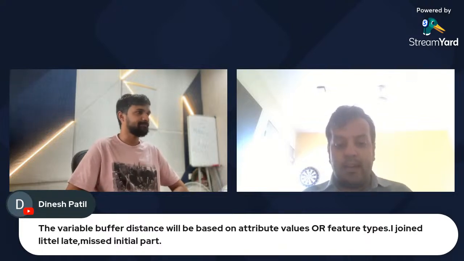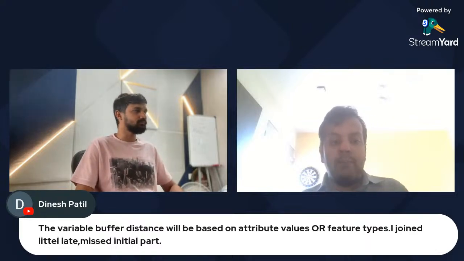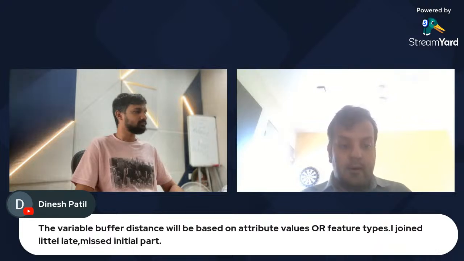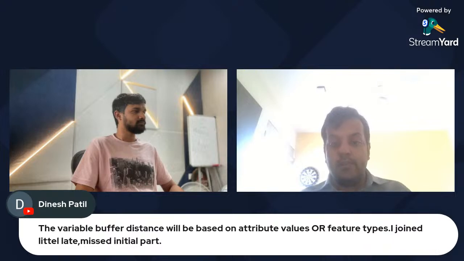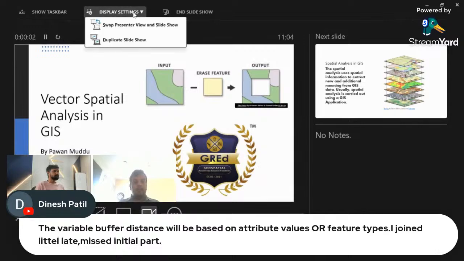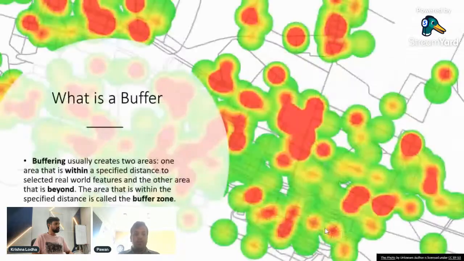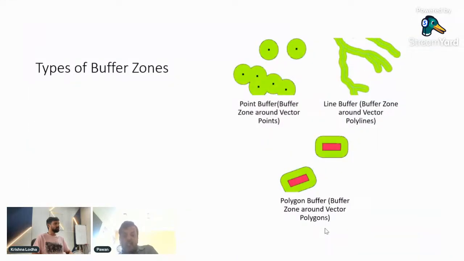For example, I'll just share my slide, which I wanted to show you. We'll come back to this slide here, right? Just let me share my screen again. Entire screen. So here you have an example, a very good example. What are the features? Either the point feature, the line feature, or the polygon feature, right?